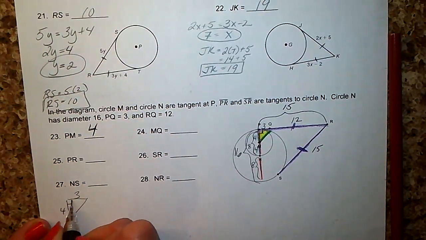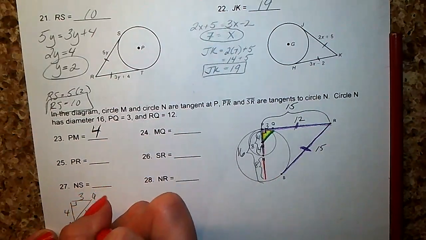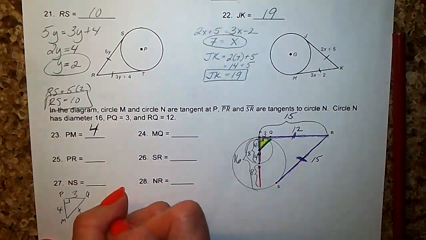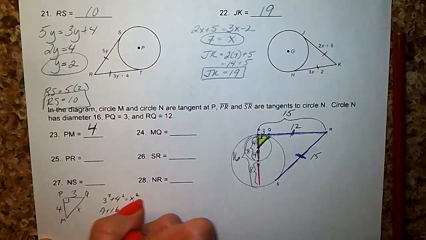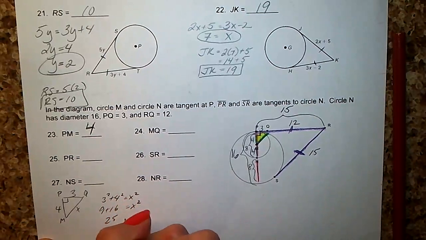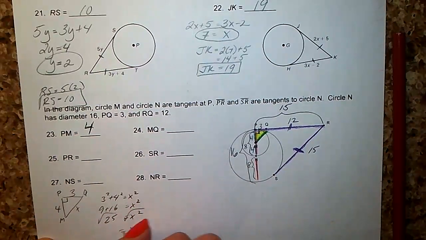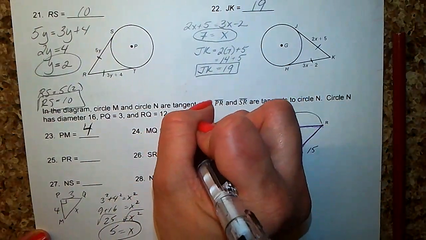That's 3, that's 4, and again, I'm trying to find MQ. That is this right here. All right, so I'm going to use Pythagorean theorem to do that. 3 squared plus 4 squared equals x squared. So that's 9 plus 16, which is 25, and then you take the square root of both sides, and your x works out to be 5. Okay, x works out to be 5 there. So that is our length of MQ. So we have MQ is 5.